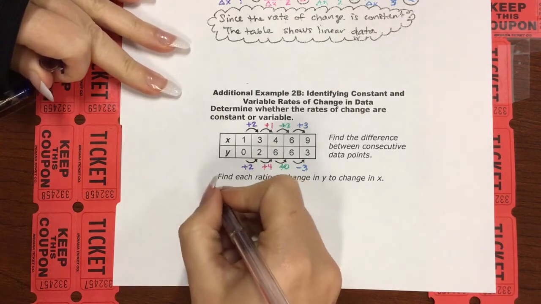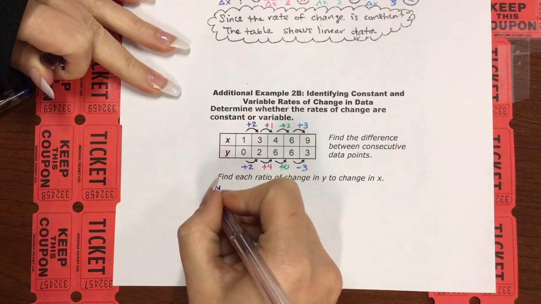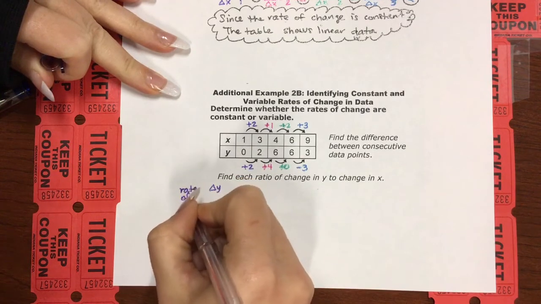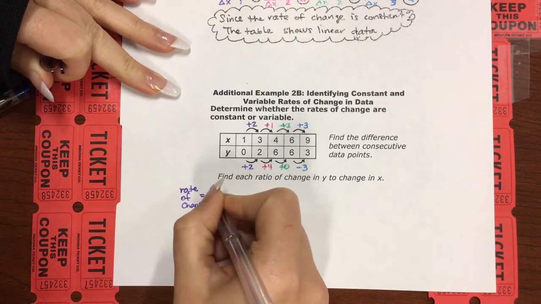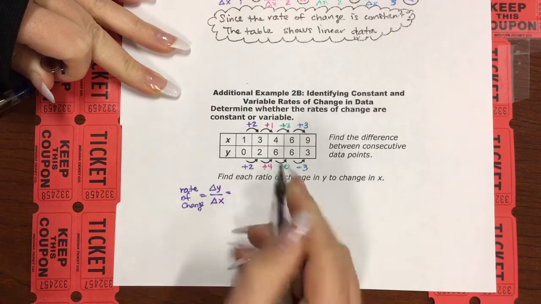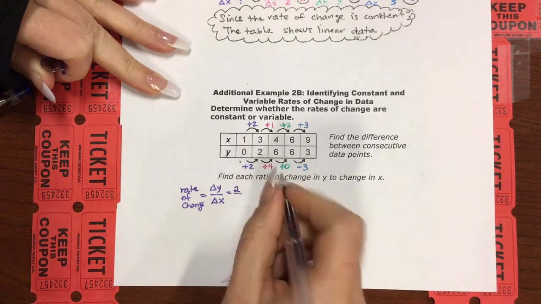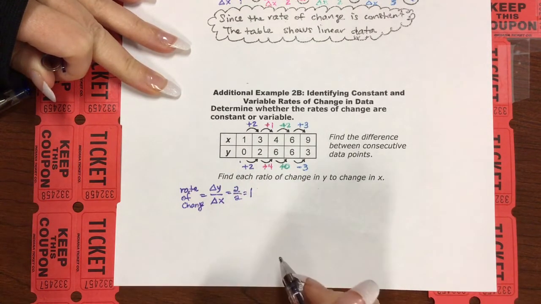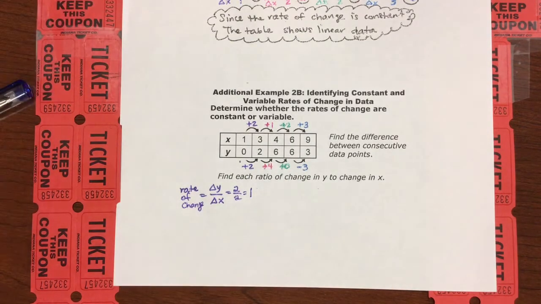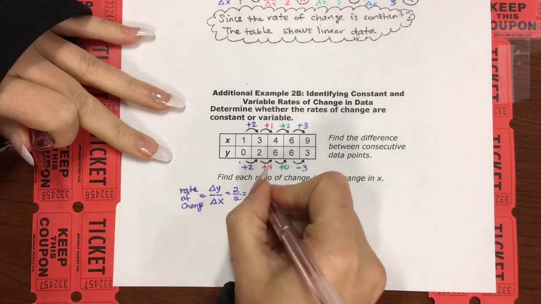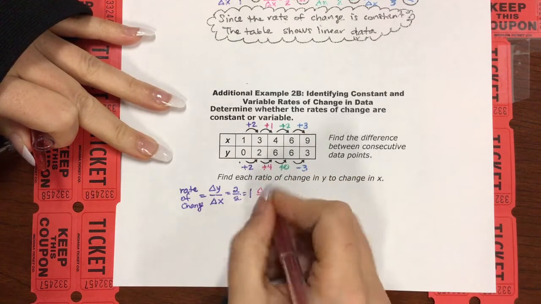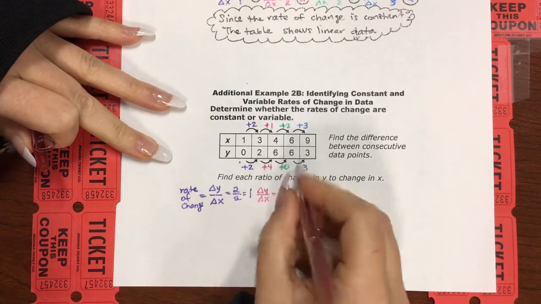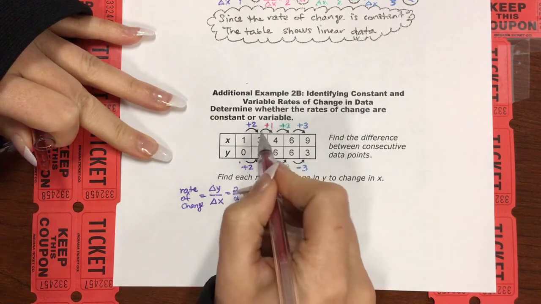So first, let's find the rate of change. The rate of change equals the change in y over the change in x. So let's see here. The change in y is 2 over the change in x is 2, which is 1. Okay, so that means the rate of change is 1. Let's do the next one. The rate of change, or the change in y over the change in x: the change in y between those is 4, and the change in x is 1.